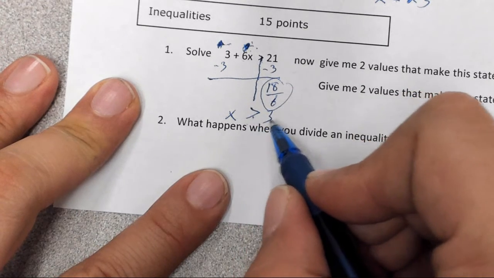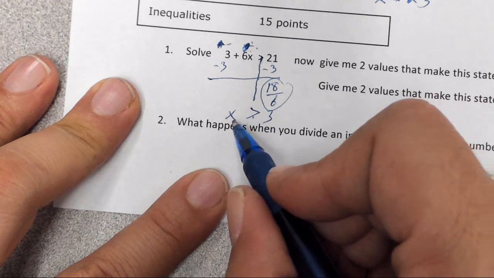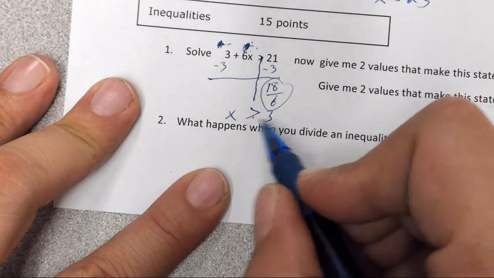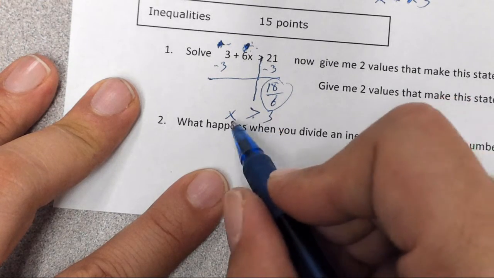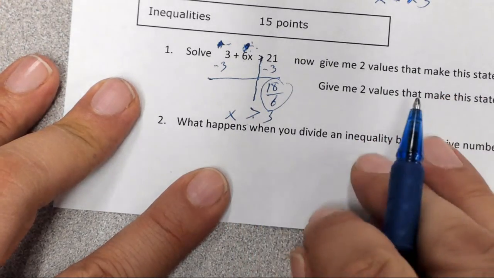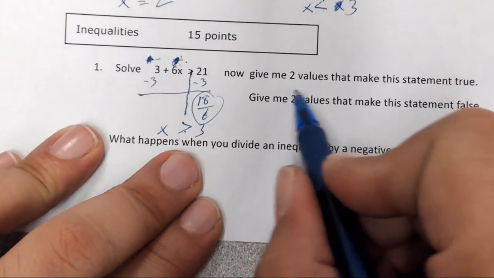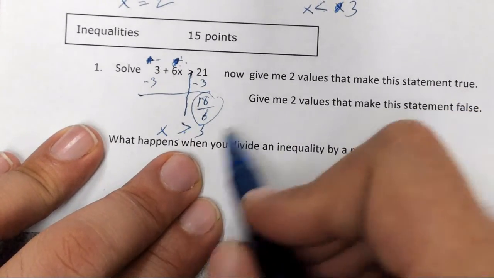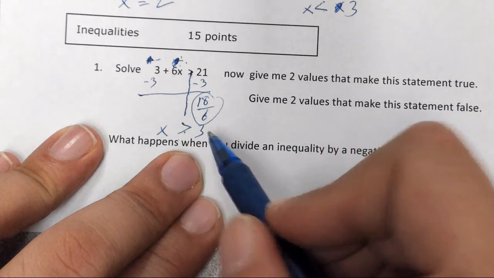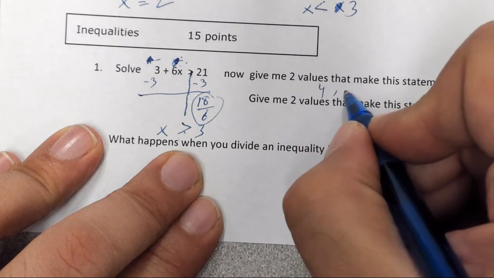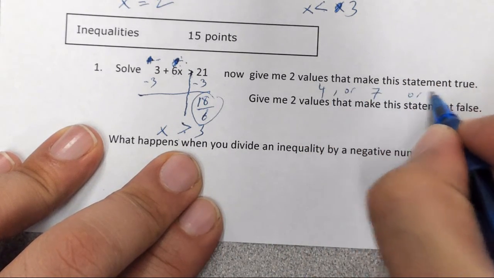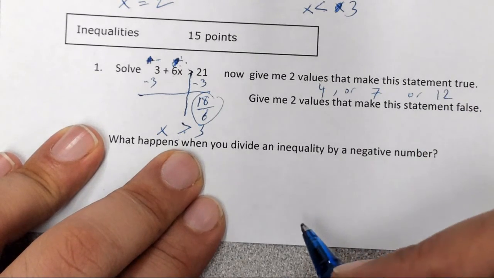Now x is greater than 3 is not the same thing as x equals 3. X equals 3 means x is the value of 3. But if x is bigger than 3, then it gives me a whole lot of values because there's a lot of numbers greater than 3. So, to give me some values to make the statement true, the value of x that is bigger than 3, that could be 4, or 7, or 12. A whole lot of numbers bigger than 3.